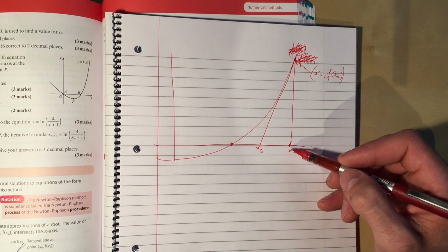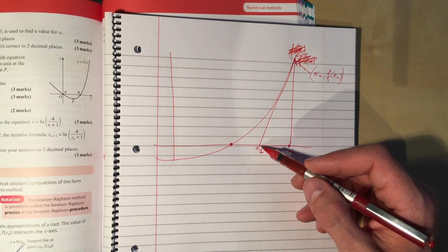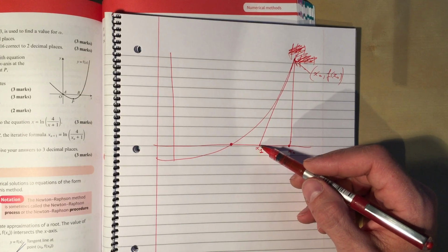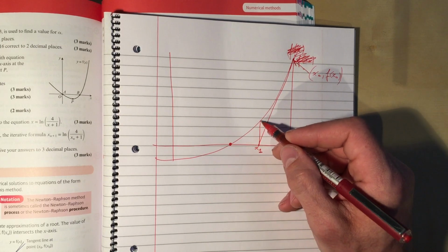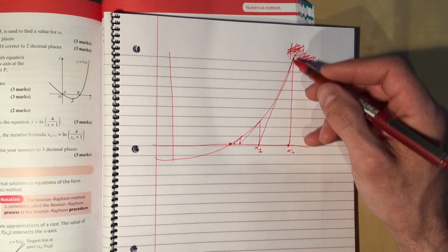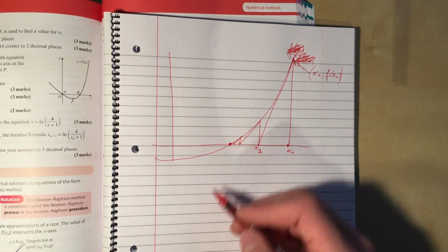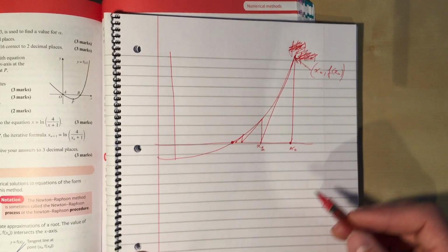We go from x0 to f of x0, draw the tangent and follow it down to where it hits the x-axis, and that is a better approximation than we started with. Then we can repeat the process, go back up, follow the tangent down, go back up, follow the tangent down, and we end up with these zigzags that home in very quickly on the root of the equation.